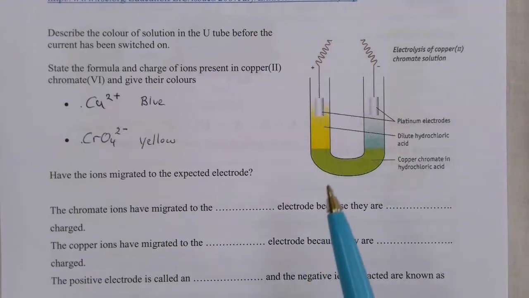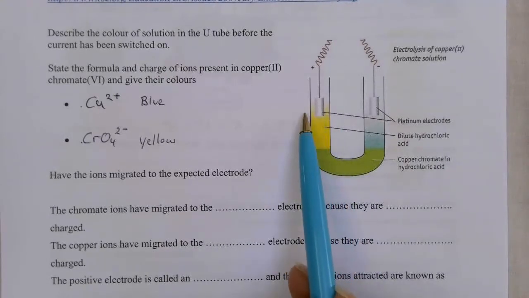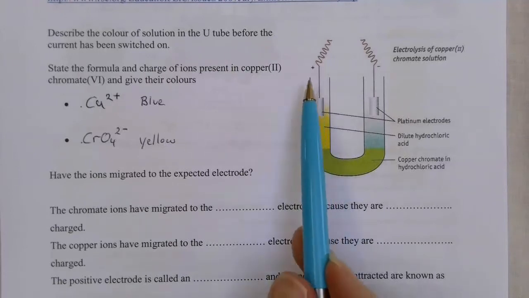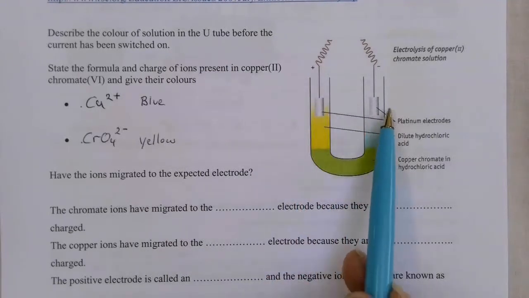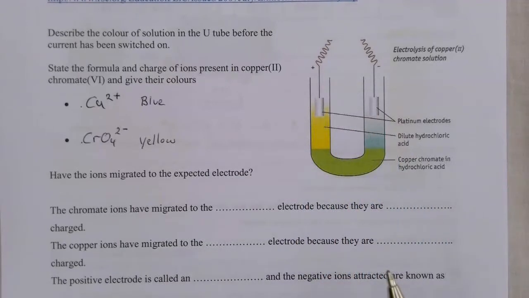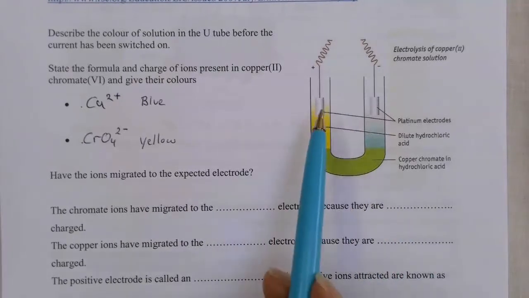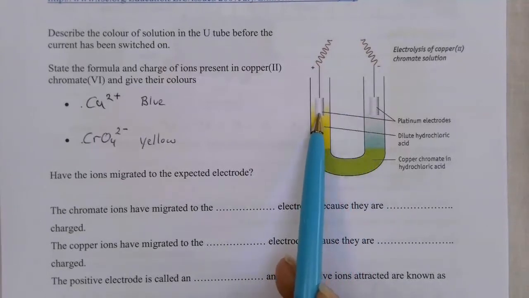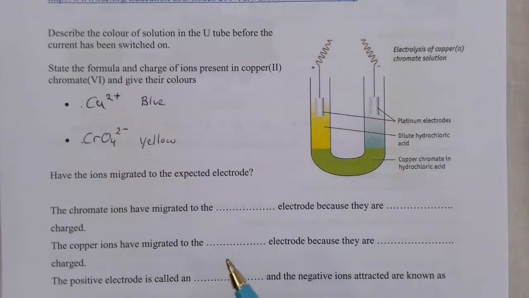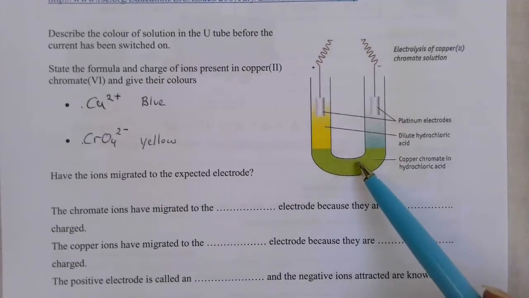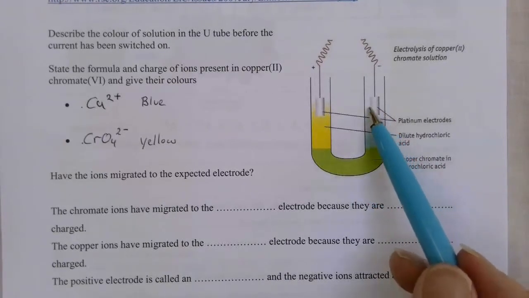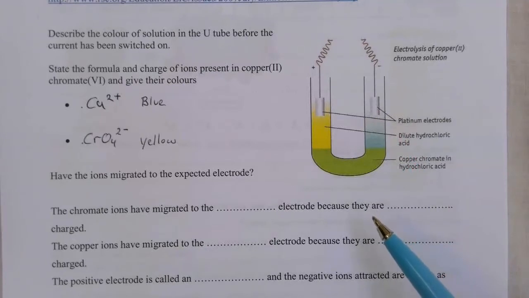So eventually what you're going to see is that this part of my U-tube becomes yellow as the chromate ions are attracted to the positive side, and this side becomes blue as the copper ions are attracted to the negative side. Now because we've also got some hydrochloric acid in there, you're going to see a few little bubbles around this end as the chloride ions are attracted to the positive electrode and become chlorine, and the hydrogen ions, the positive ions, are attracted to this negative electrode and become hydrogen gas.